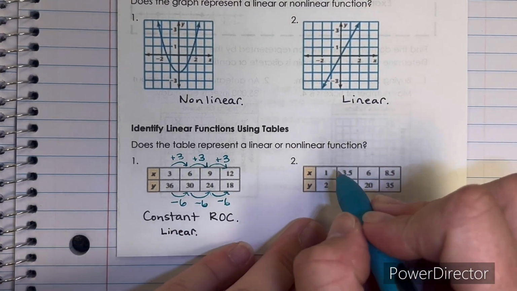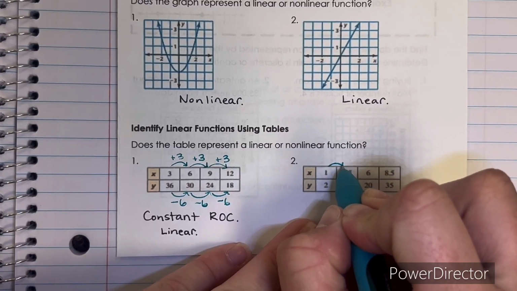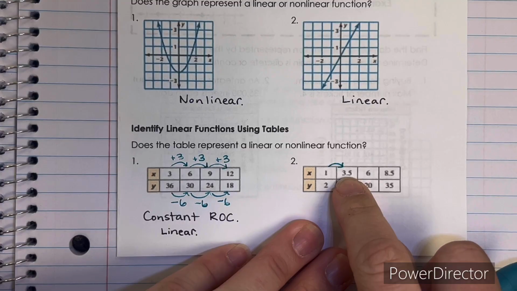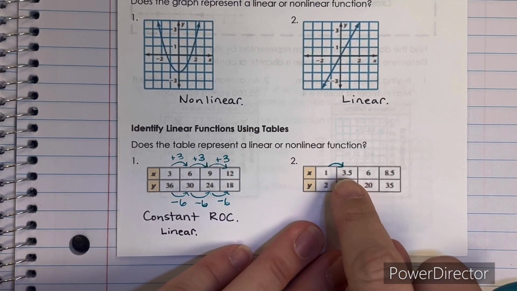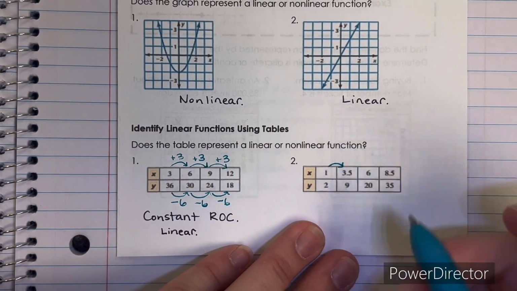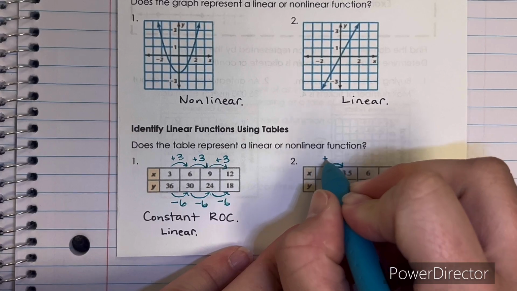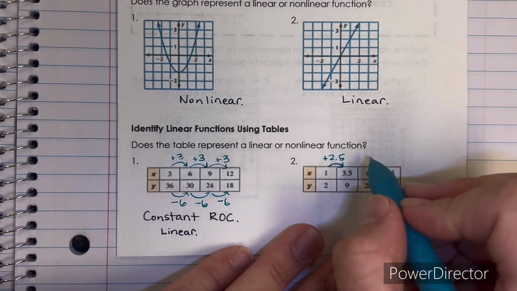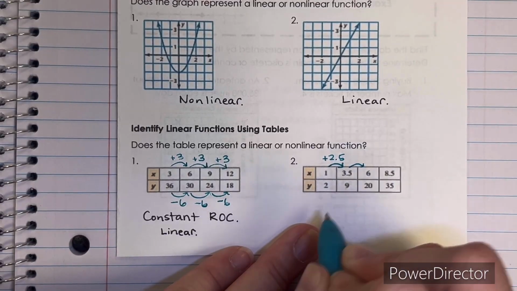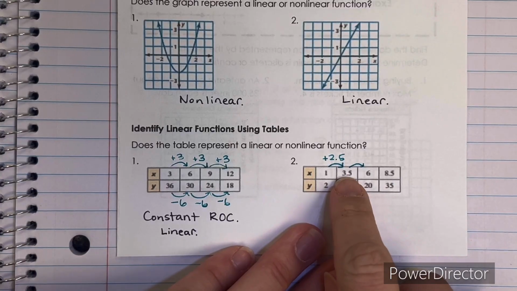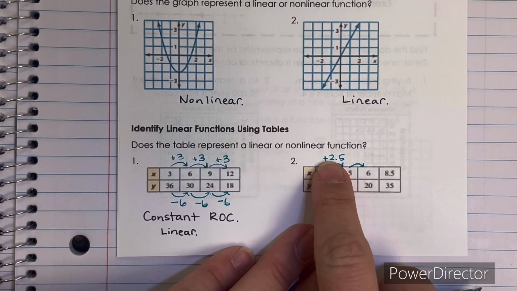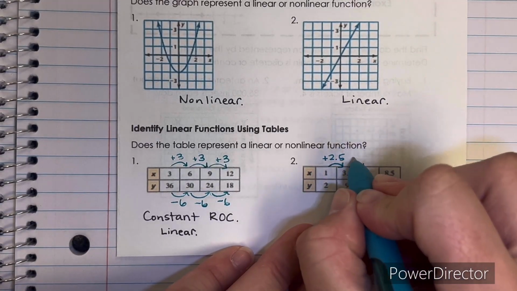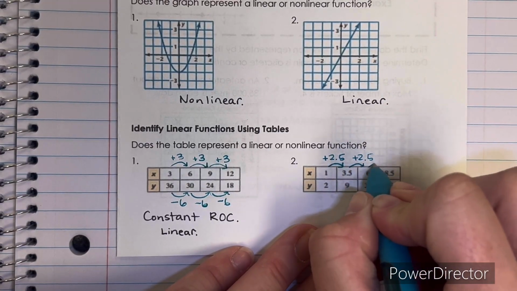Again, I'm going to start with the x just because that's the one that's on top. So we have 1 to 3.5. So if I can't figure this out, I would type in my calculator 3.5 minus 1 to figure out that it is being added by 2.5. And then on to the next one. And so then in my calculator, I would type in 3.5 plus 2.5 to see if it gave me 6. And it would. So 2.5.